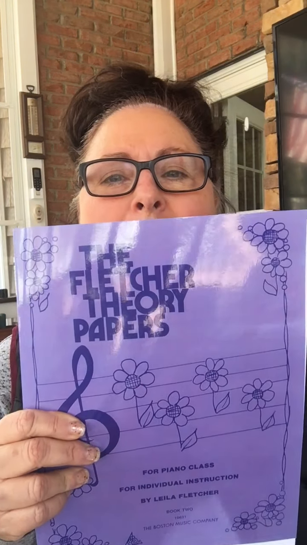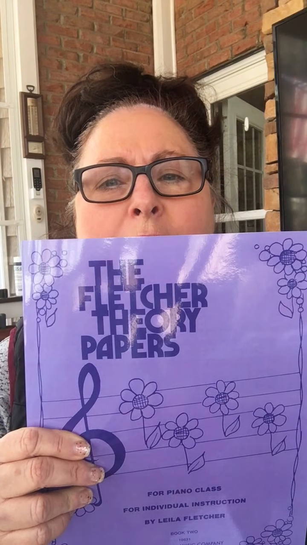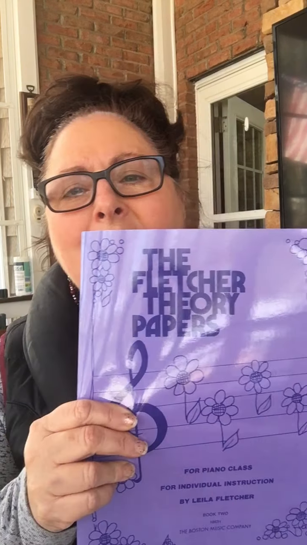So we are now going to start using our Fletcher theory papers. We'll just be doing one paper, front and back, each week. My goal is to tell you how to do that, so there won't be any problems or questions about doing your worksheet. And then there might be a couple things that I ask you to write down.